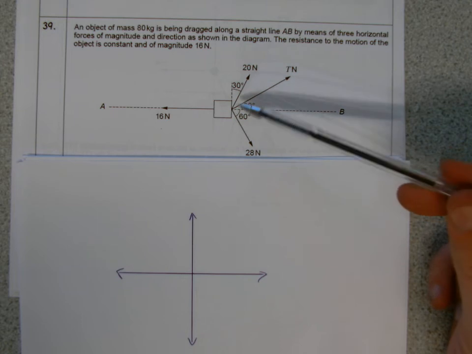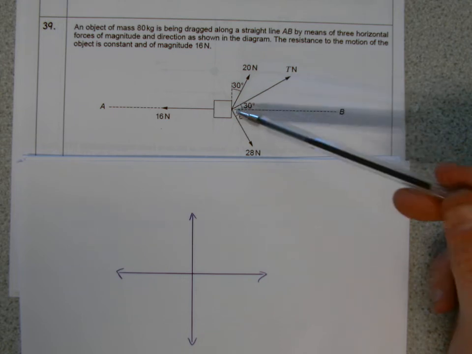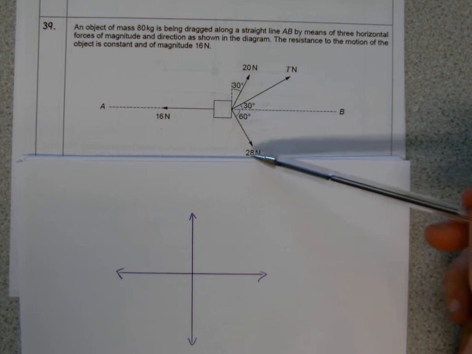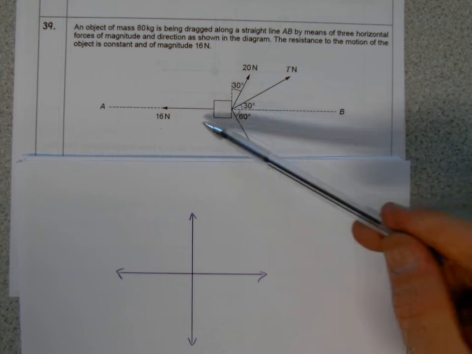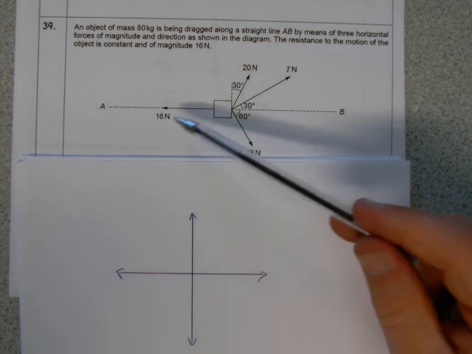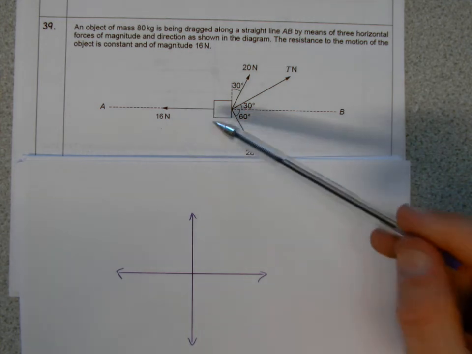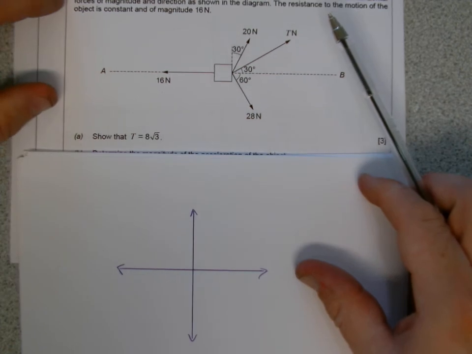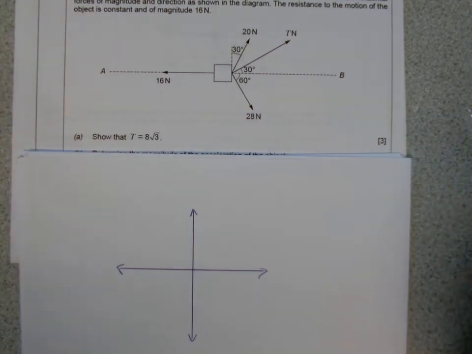So you've got a 20 newton force and a T newton force pulling in those directions, and you've got 28 pulling in a different direction. But there's a resistance to motion as well, which often slows it down. In part A, we've got to show that T equals 8 root 3.